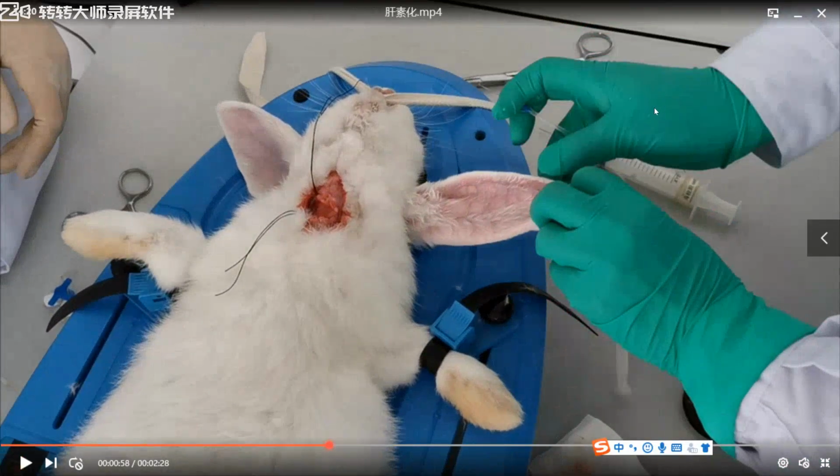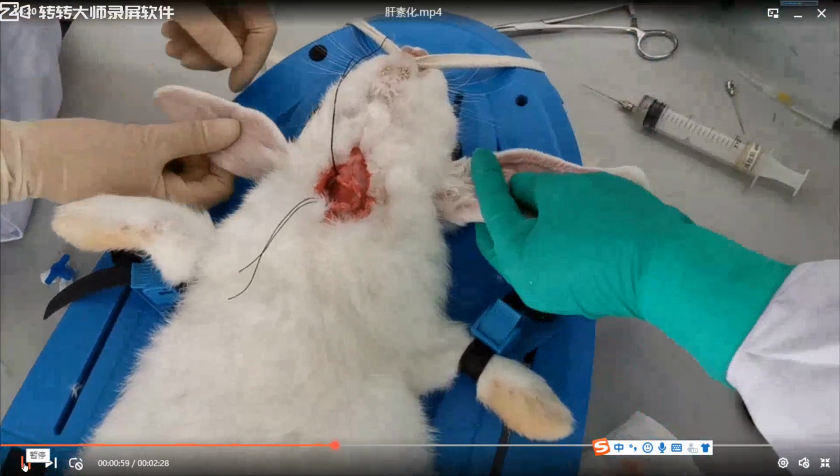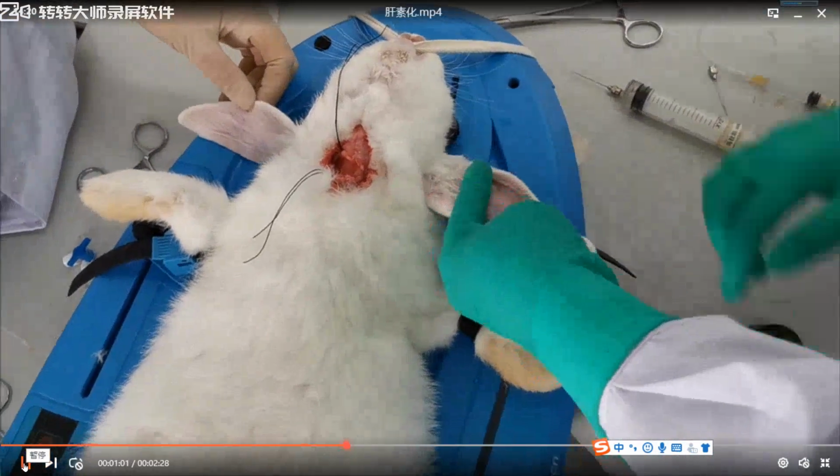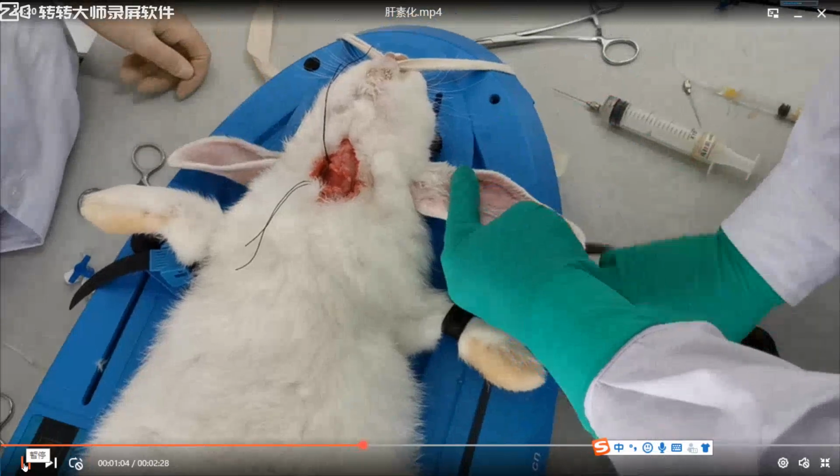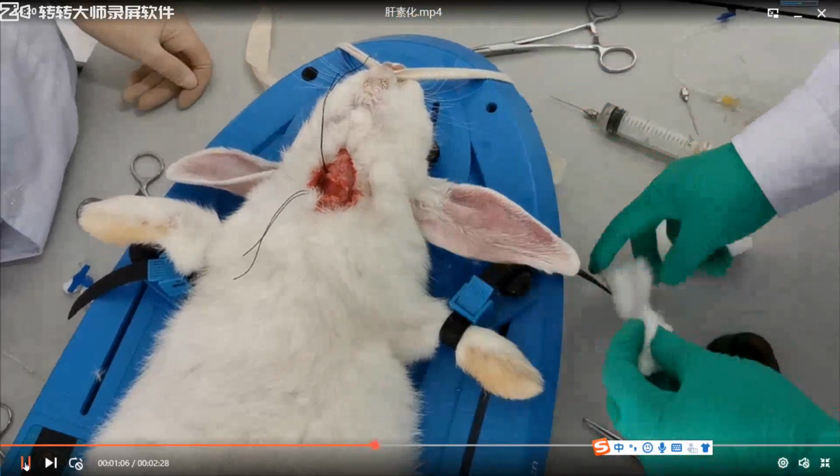From this step, we use this syringe. Okay, let's inject heparin, also from the ear vein. Use some cotton.